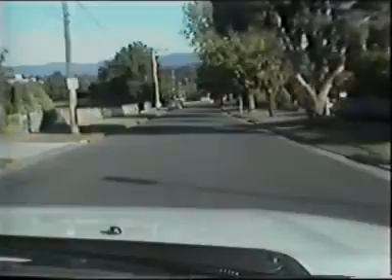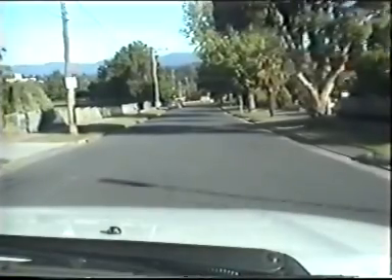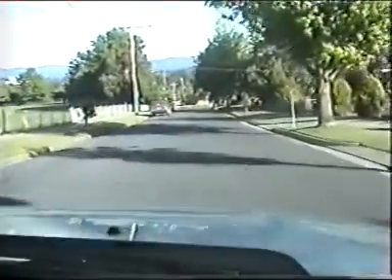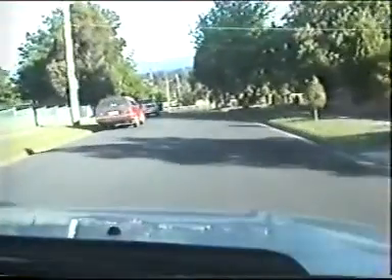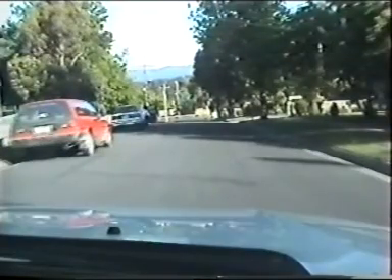Now compare your reaction. You are in a quiet street. A person in a parked car opens their door and gets out. Hazard. You should click the mouse to slow down.